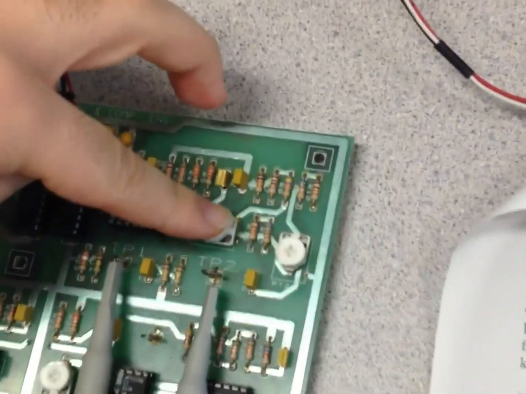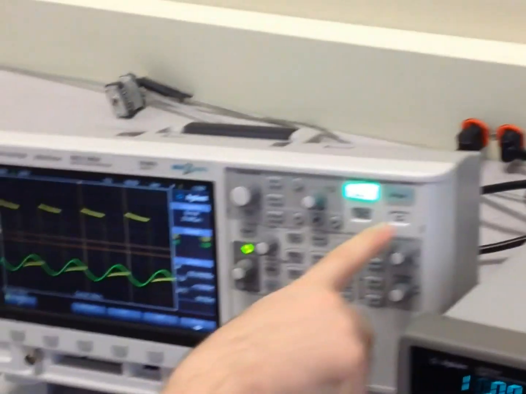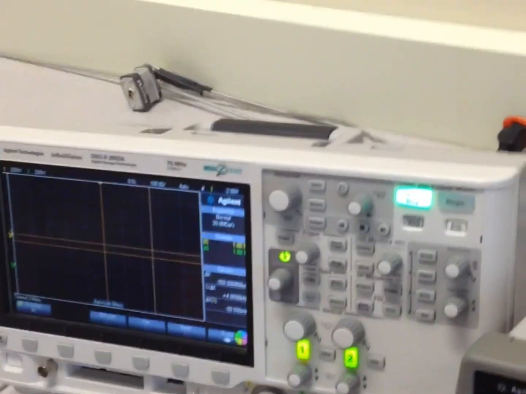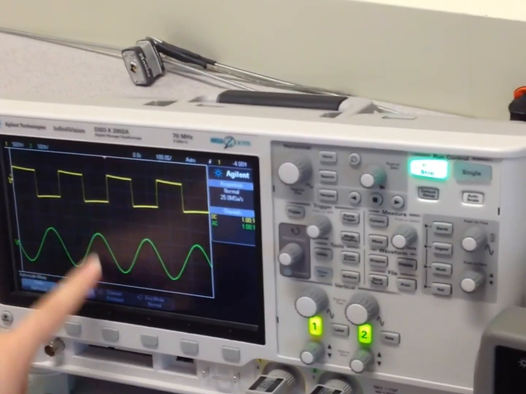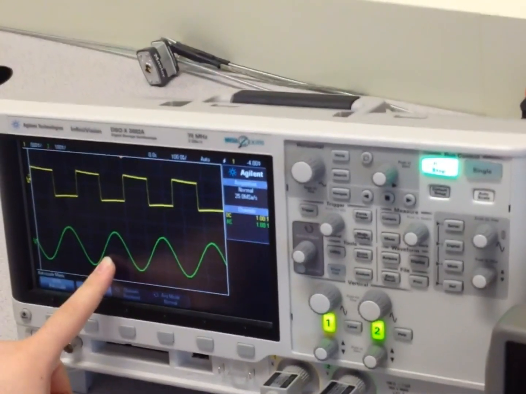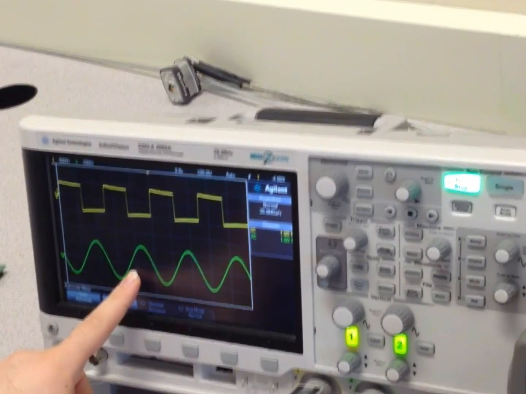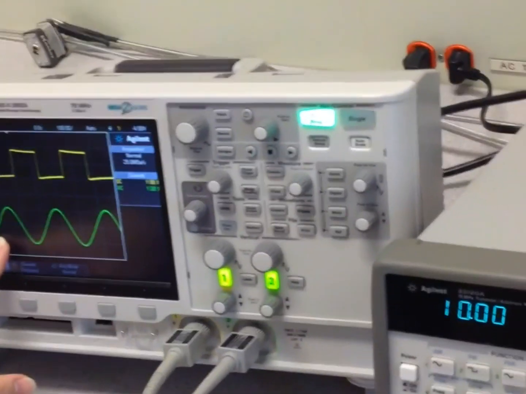I could look at this at test point 2. Let's auto scale again. Okay, so from the same square wave, I got a sinusoidal with just a low pass filter. So from my carrier, I got my message.